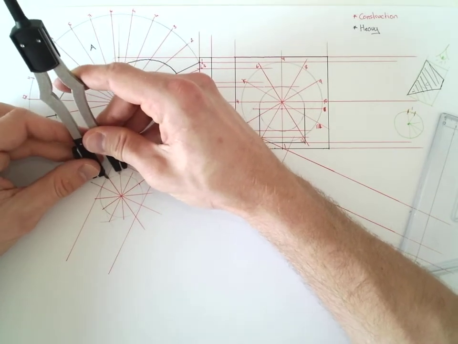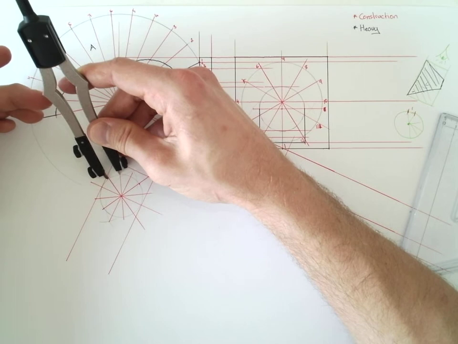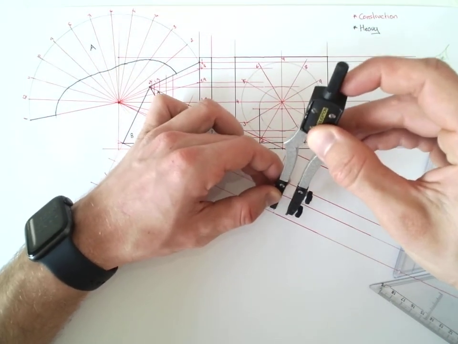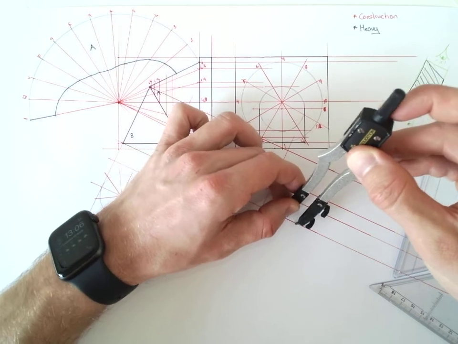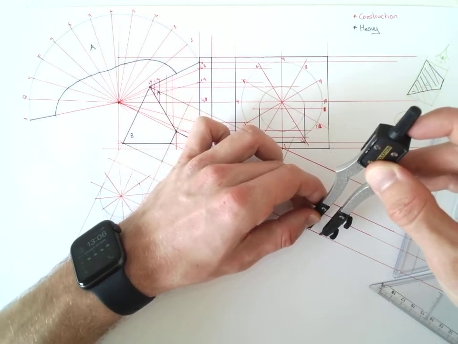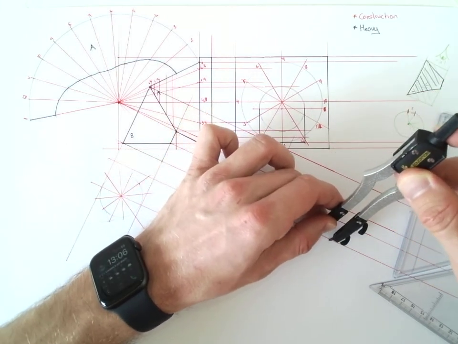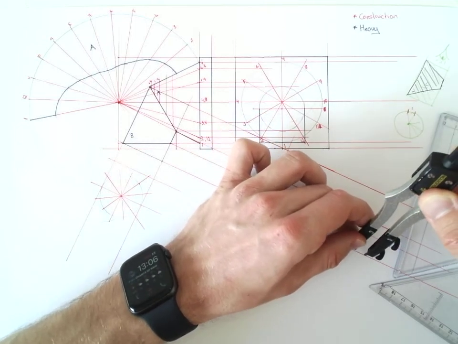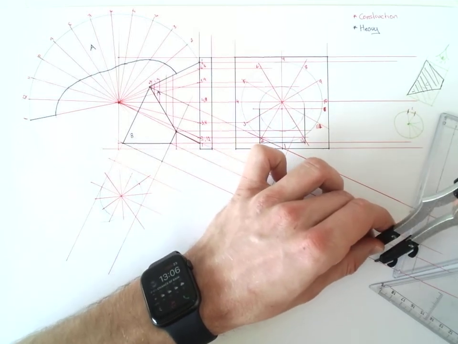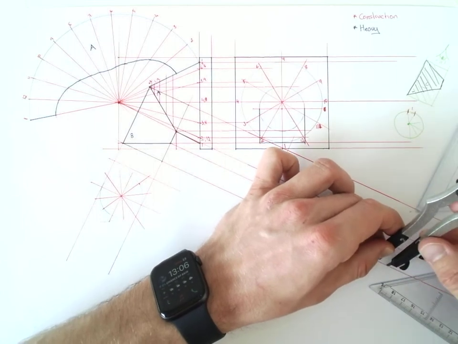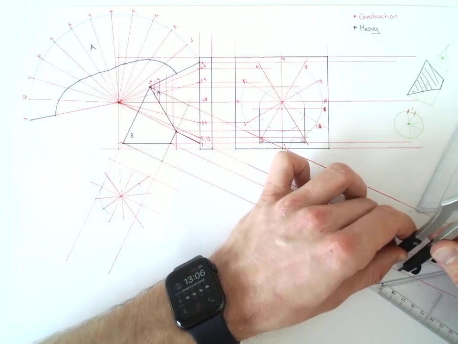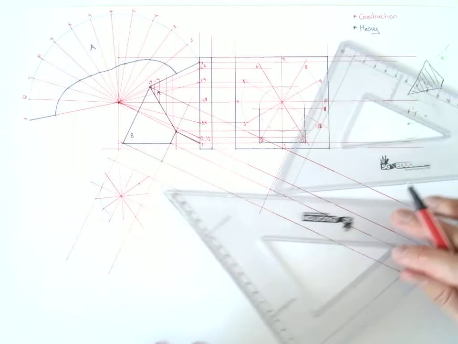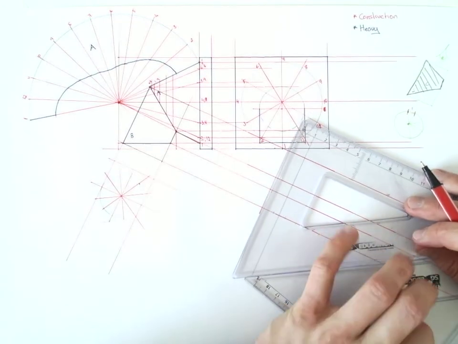So I just took that distance there on the circle and just mark that off 12 times over here. Eight, 9, 10, 11, and that's 12.